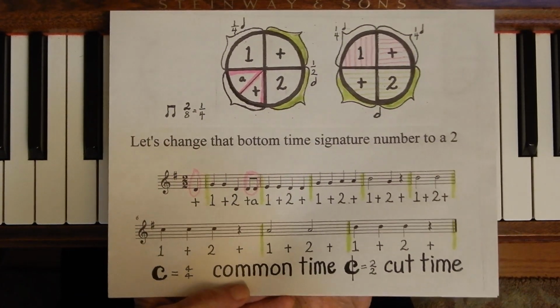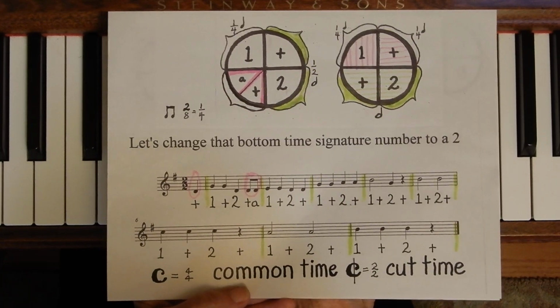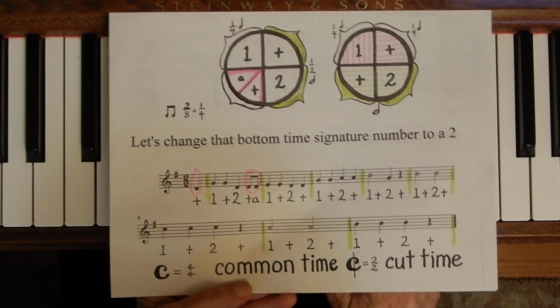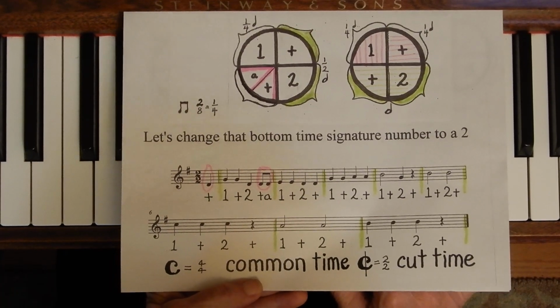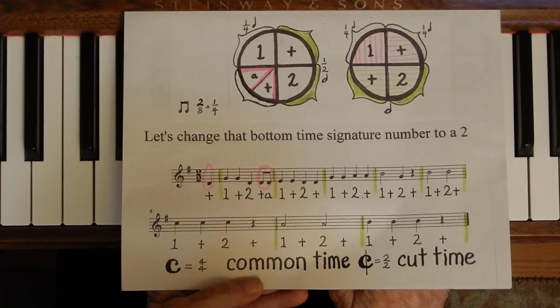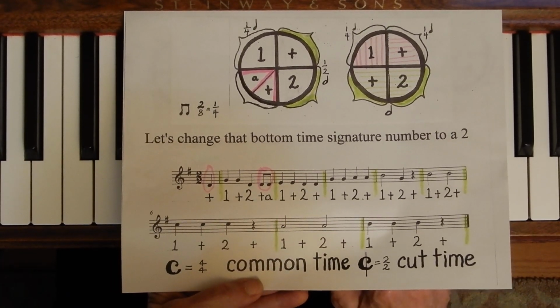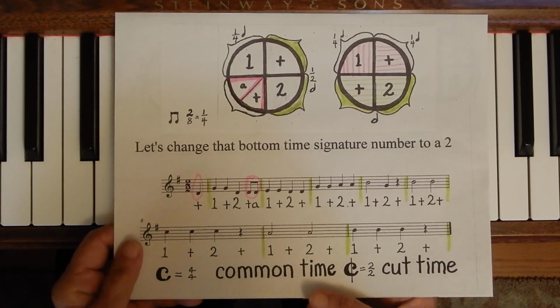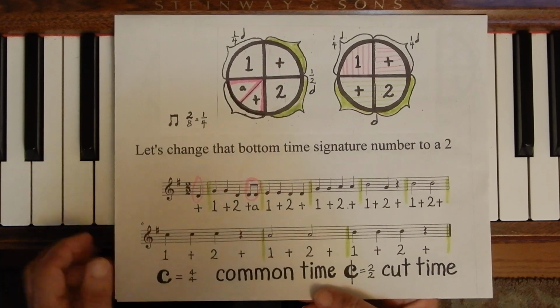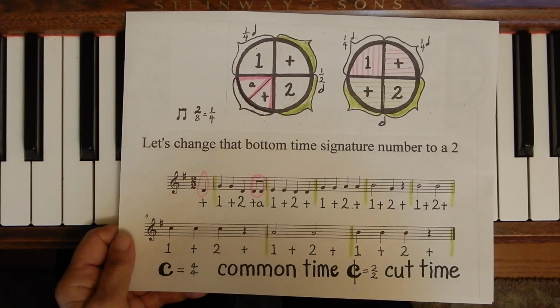1 and 2 and 1 and 2 and 1 and 2 and 1 and 2 and 1 and 2 and 1 and 2 and 1 and 2 and 1 and 2 and I think you recognize that song as Bingo. So that is how cut time or 2/2 time would work.